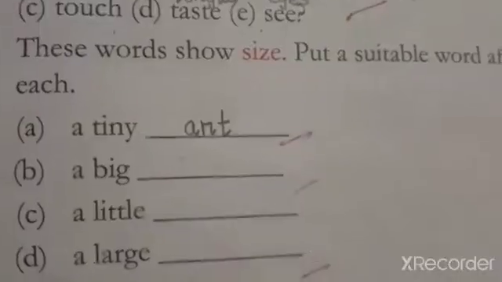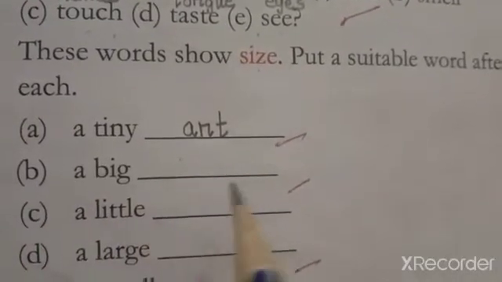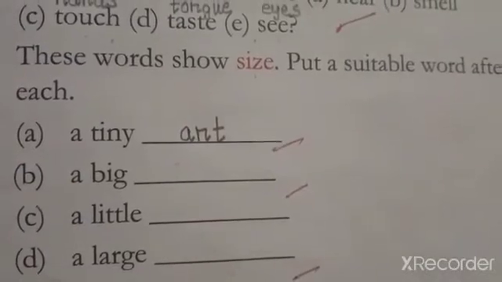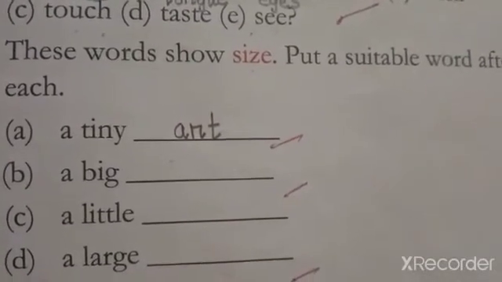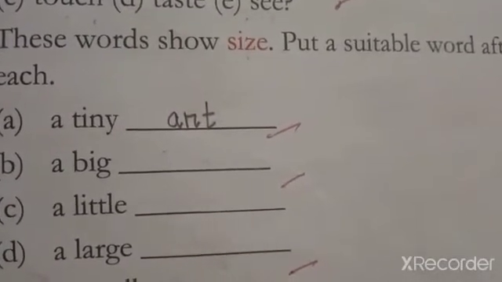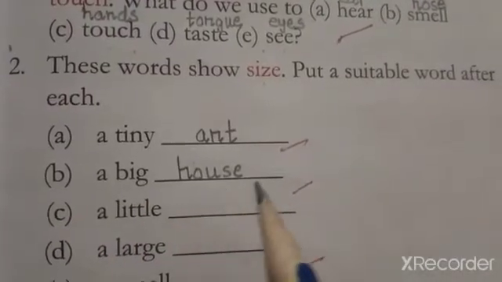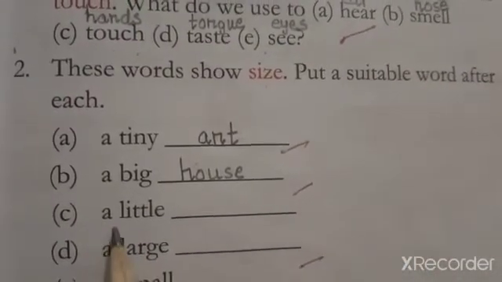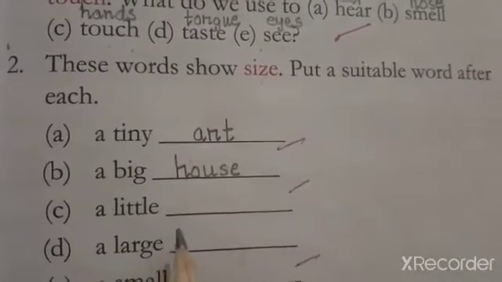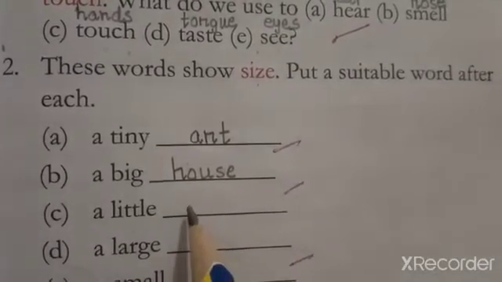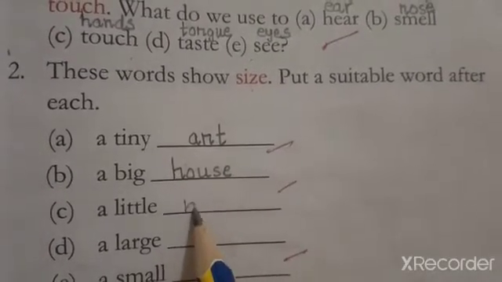Write it here. Next is a big dash. A big, what do we say? A big house, a big store, a big anything. I'm writing a big house. You can write any other thing. Okay. A little dash. A little mice. I'm writing here a little mice, MICE.